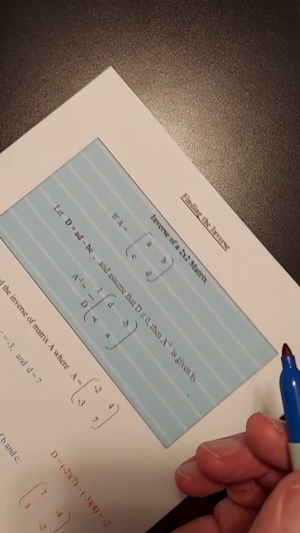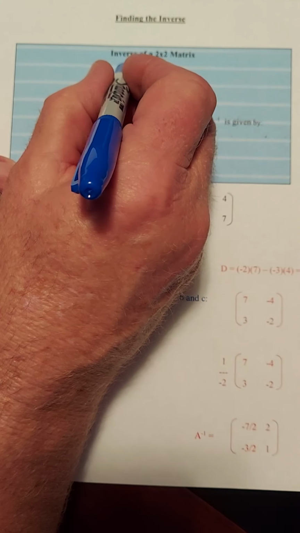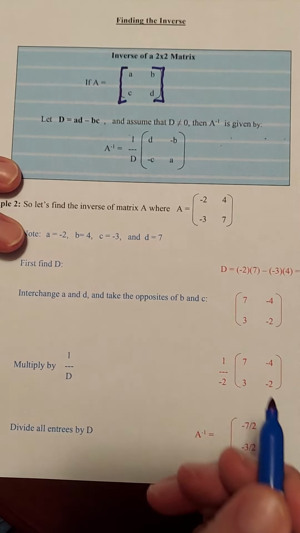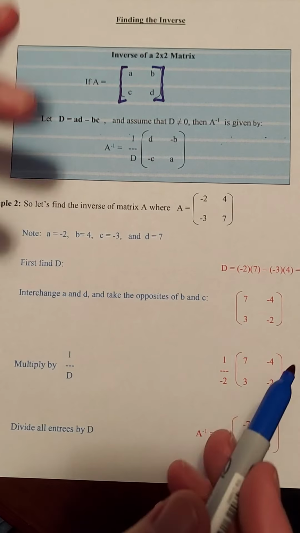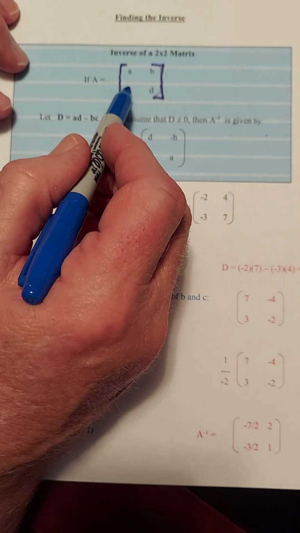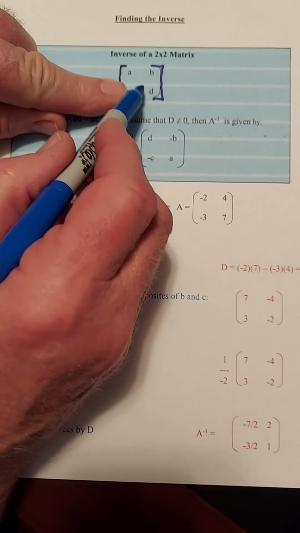Back to what I was saying a minute ago: now we have to be able to find the inverse. I've got some examples here. Let's say I have this matrix, where I just put in A, B, C, and D, not numbers, just letters. The inverse of this, if you'll notice, look down here, see the A and the D?